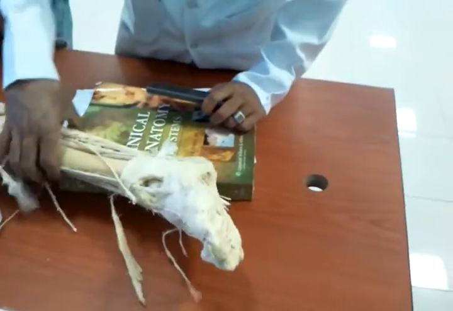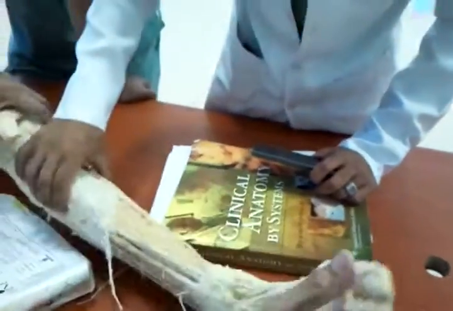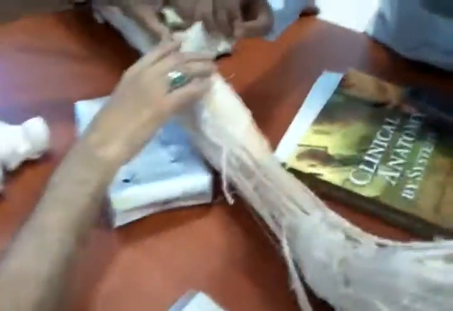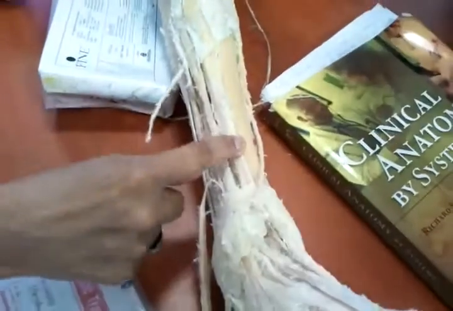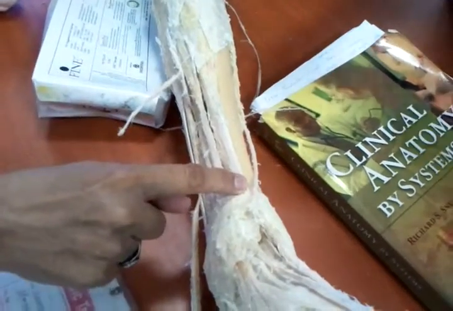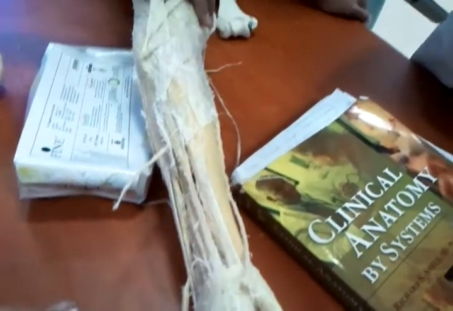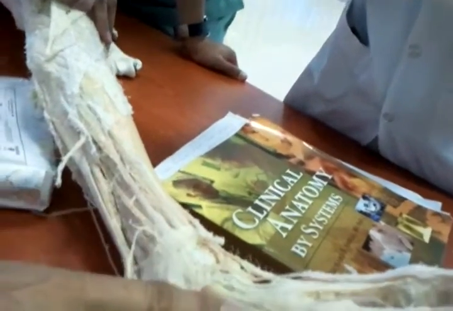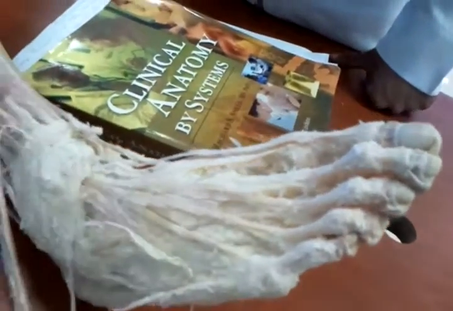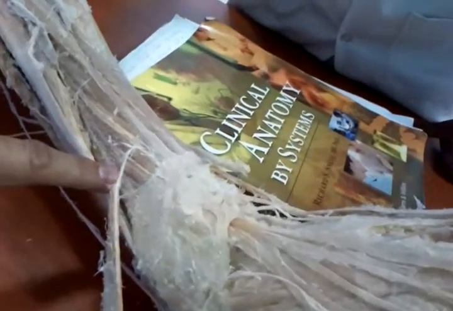Anterior compartment of the leg. The compartment is here. The first muscle is tibialis anterior. Then you have these four tendons coming from extensor digitorum longus, and then there is one more muscle known as peroneus tertius.